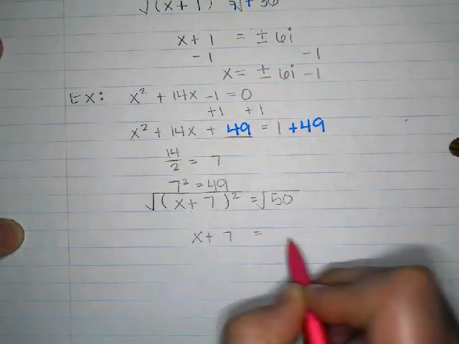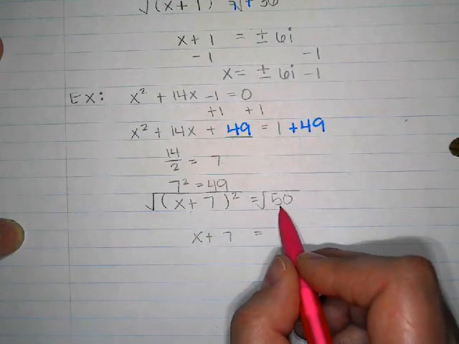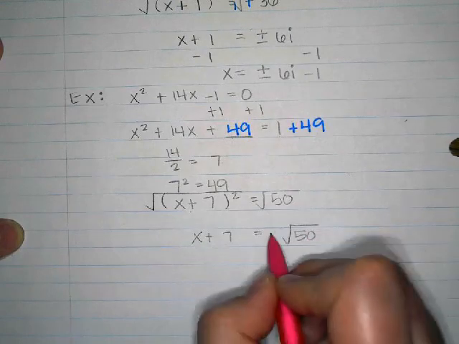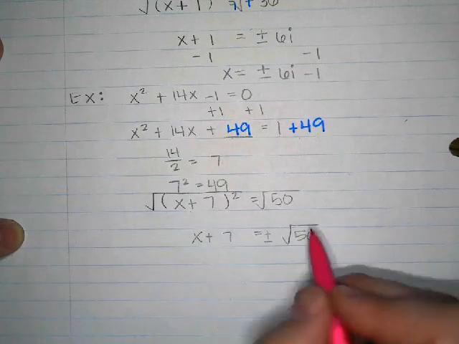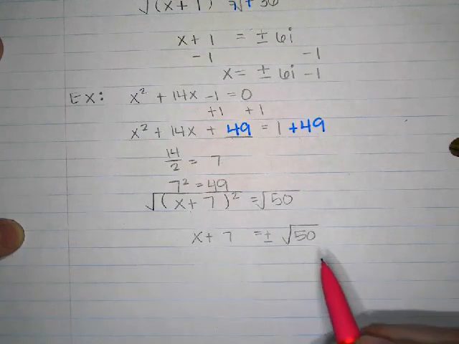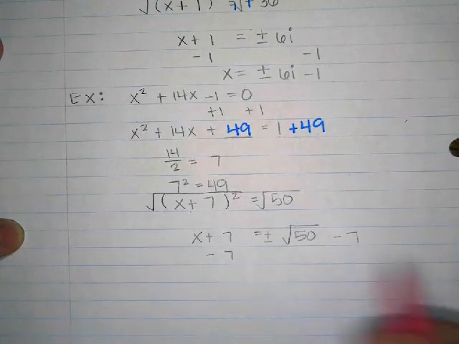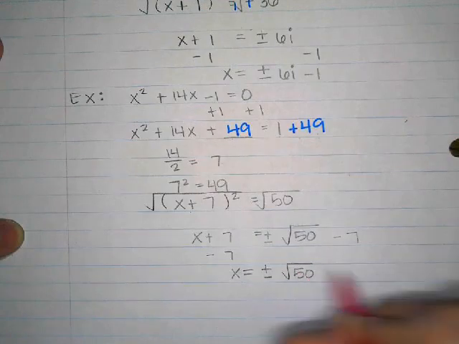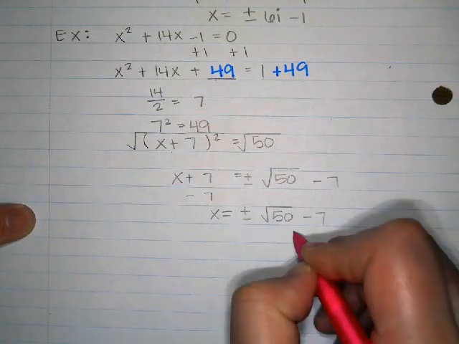That's not a perfect square, right? So I'm going to leave it as square root 50, but what am I going to put in front of it? Plus or minus. There's going to be 2 answers there. You don't need an i because it's not negative. Okay. And then what should I do? Subtract the 7. So x equals plus or minus square root 50 minus 7. Okay. So that's my exact answers.